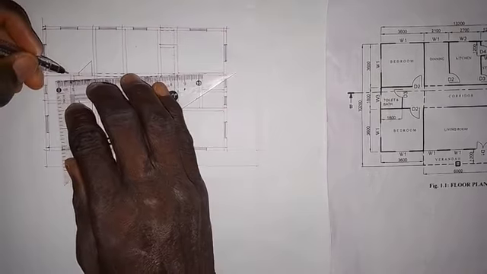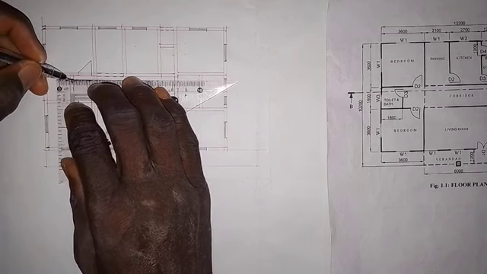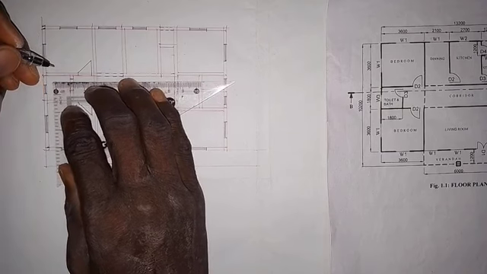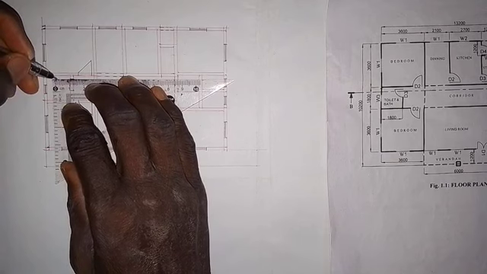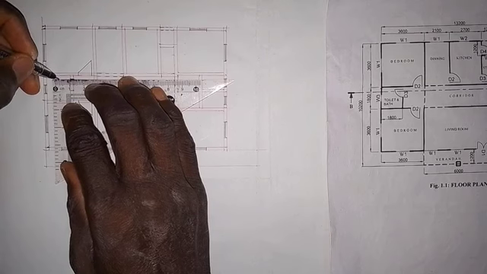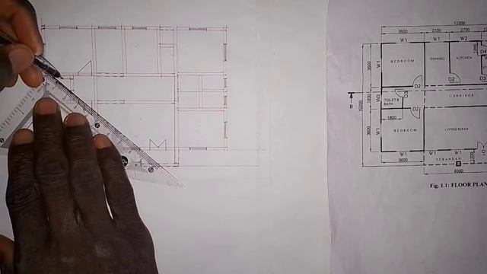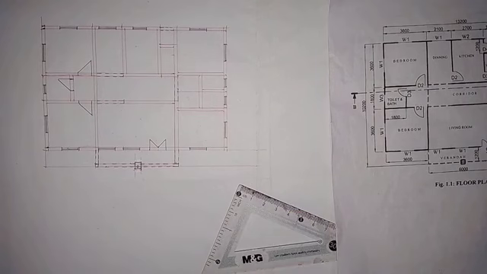Here we draw this line. Then we also draw this line, and coming to this point, we take a measurement of 8 millimeters by drawing a vertical line to where we have 8. Then we join these 2 points together to fix this door. So we have fixed this door. I'm going to pause the video, fix the rest of the doors, and then I will come back and we see the next thing that we are to do.